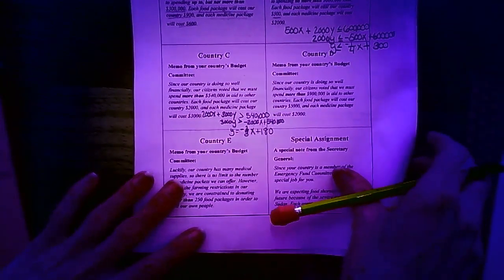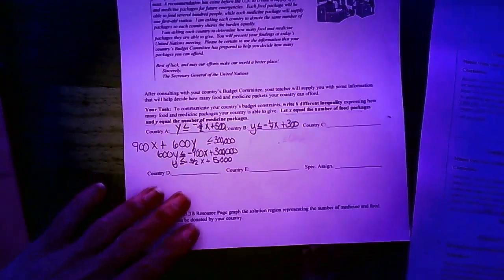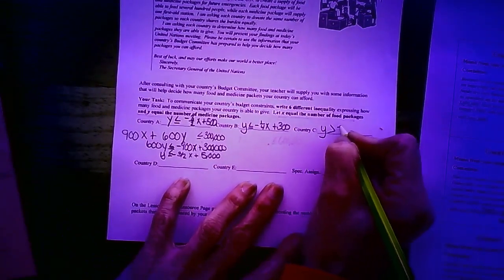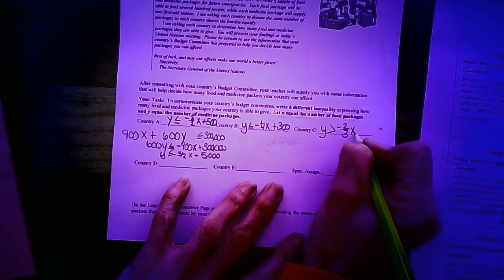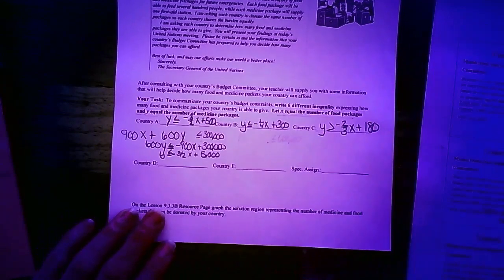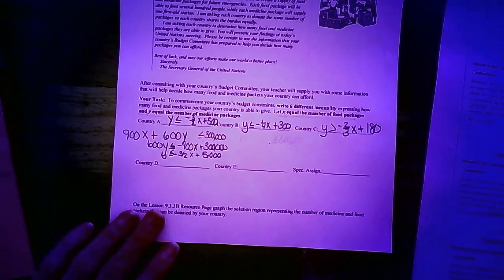Okay, so country C, y is greater than negative 2/3 x plus 180. All right, so let's go on to our math.